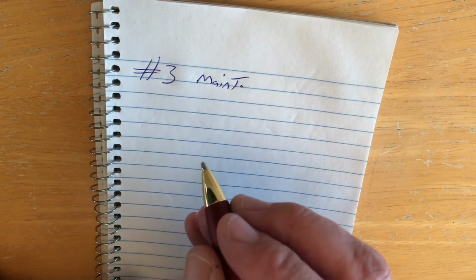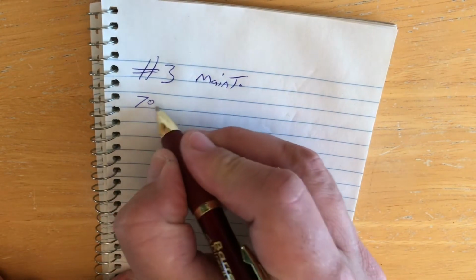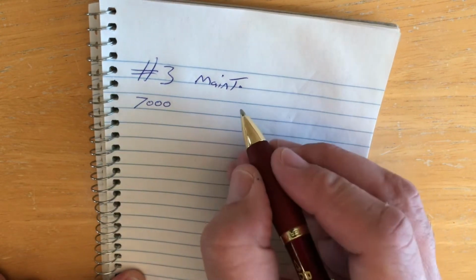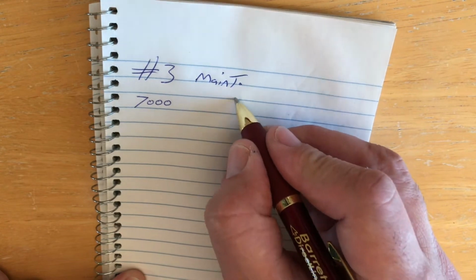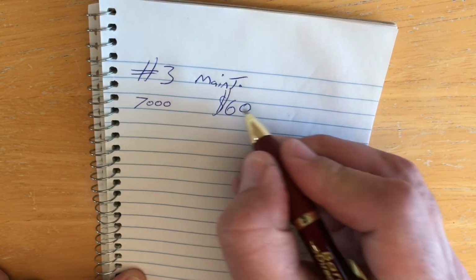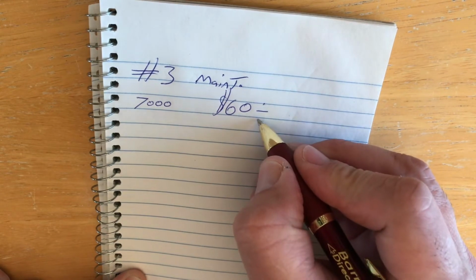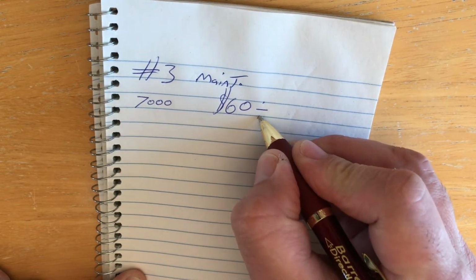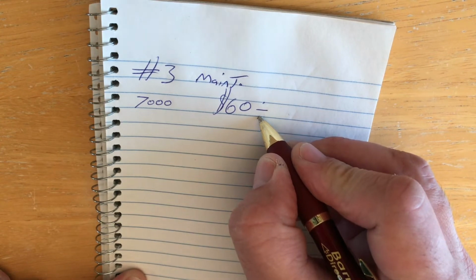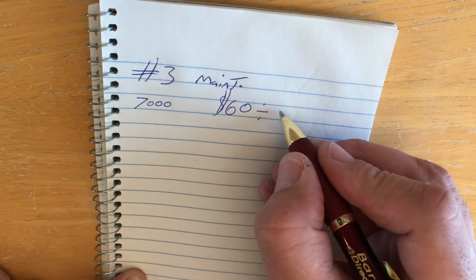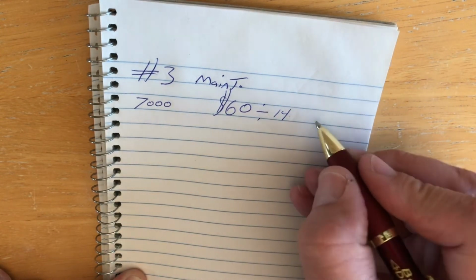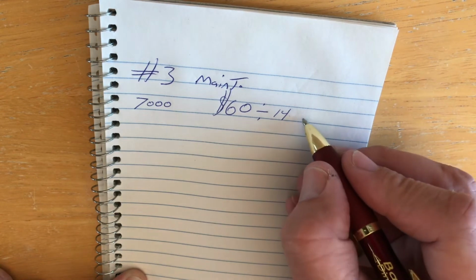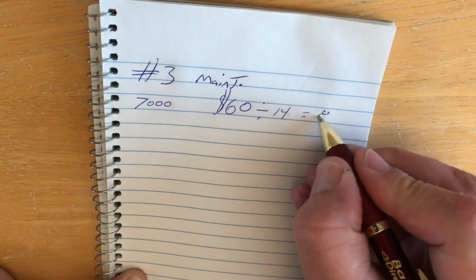These are all just examples, but for example, if you do your oil change every 7,000 miles, and let's say that oil change costs you $60, that is going to come out to 14 changes per 100,000 miles, which will equal $840.